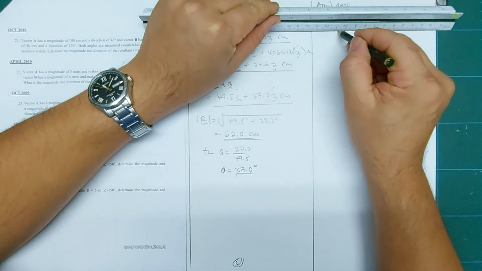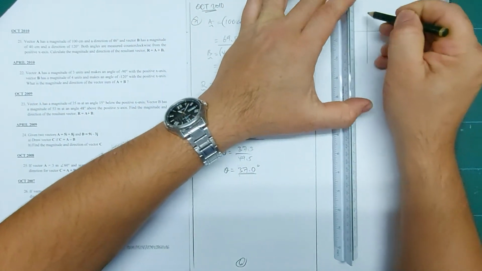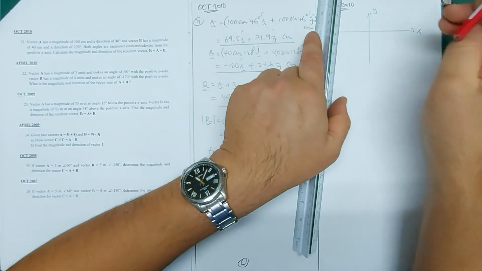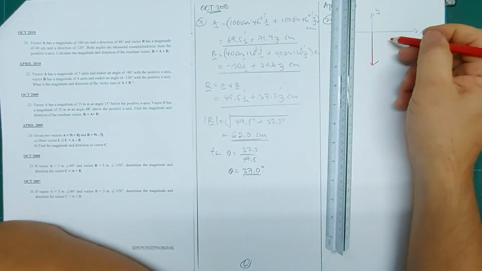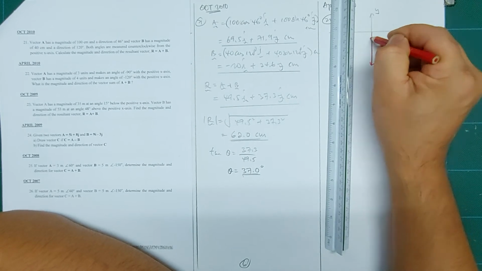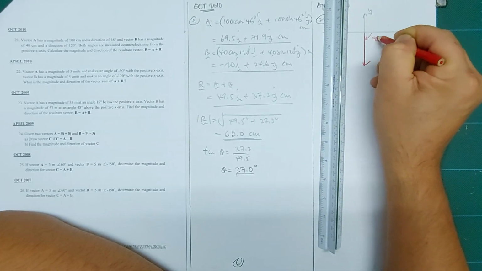So both vectors are below the x-axis here. This is our vector A. You go down, minus 90, in this direction. 90 degree.